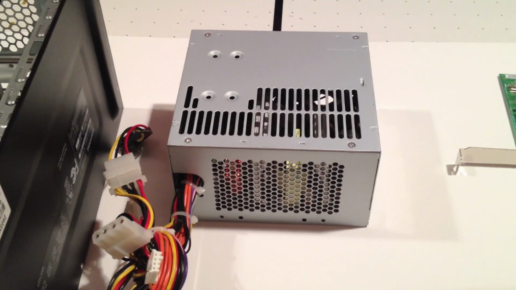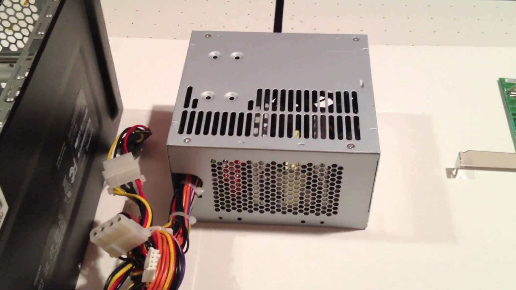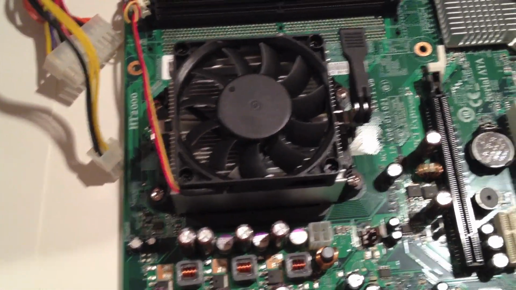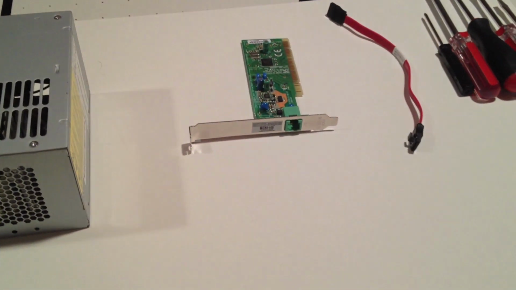The power supply supplies power to the entire computer, including the motherboard, the heatsink, the processor, PCI cards such as the Ethernet, and memory cards.